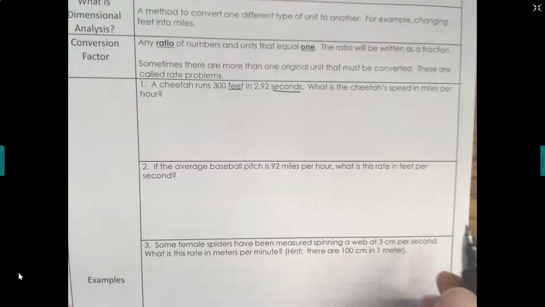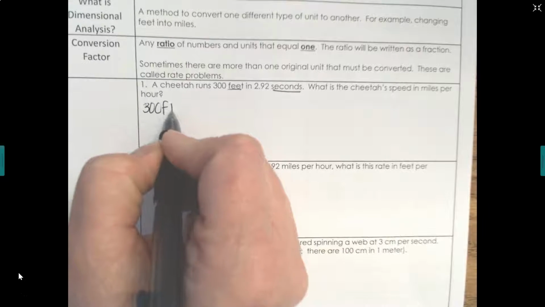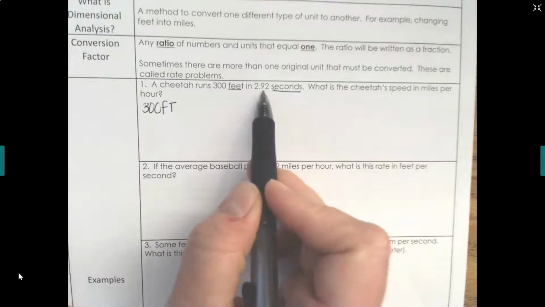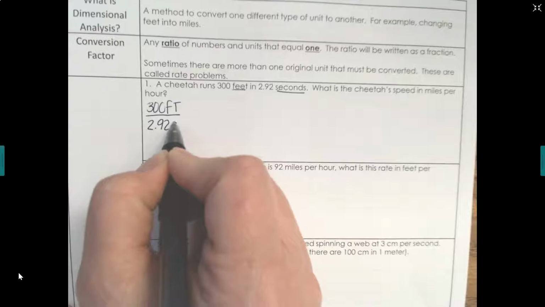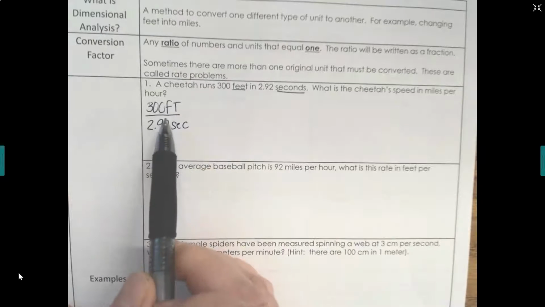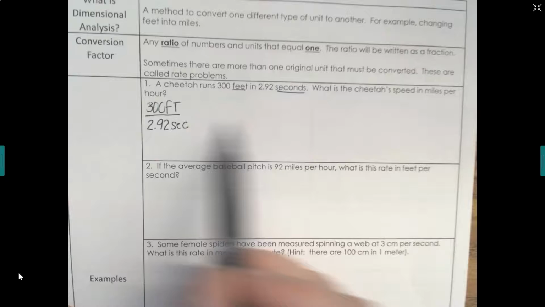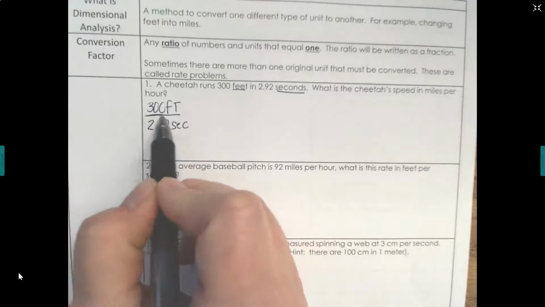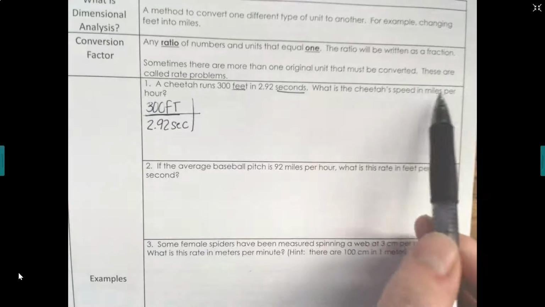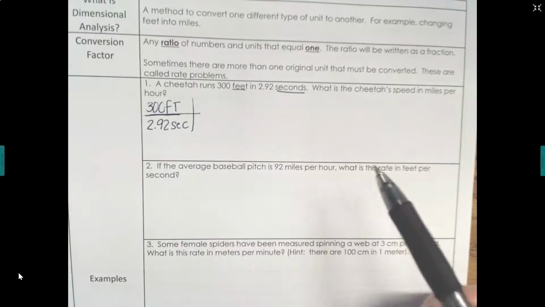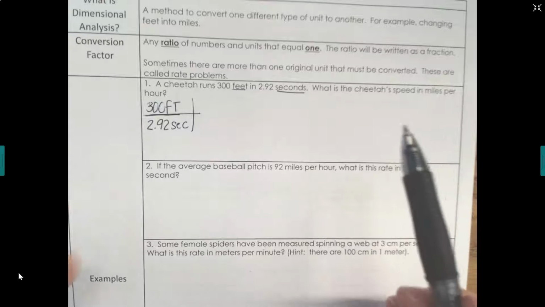But just like before, we're going to start with what we're given. We're given 300 feet. But because we have this second measurement, 2.92 seconds, we're going to put it below. So this is 300 feet per 2.92 seconds. It's like saying miles per hour, the per meaning division. Okay, so what we need to do is get the feet into miles and the seconds into hours. We just pick one of them to start with and do exactly what we've done before.